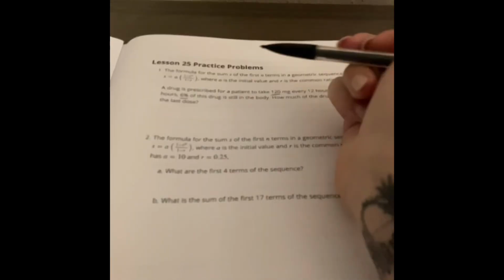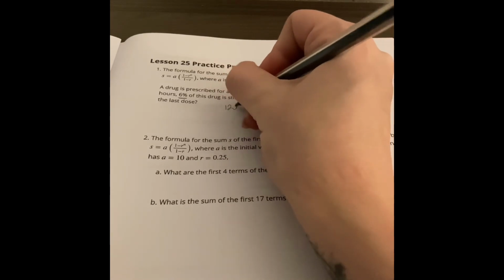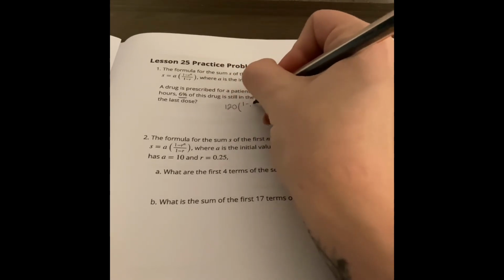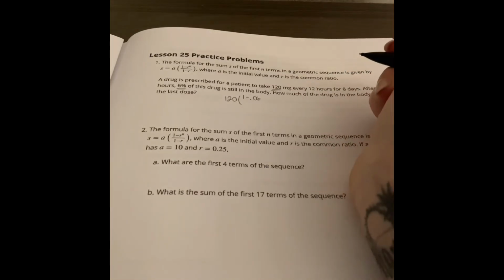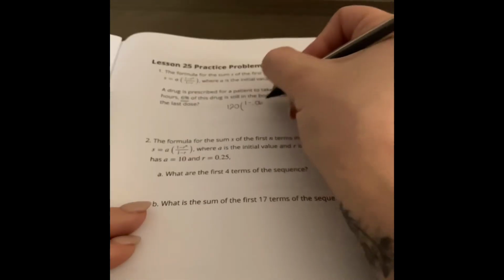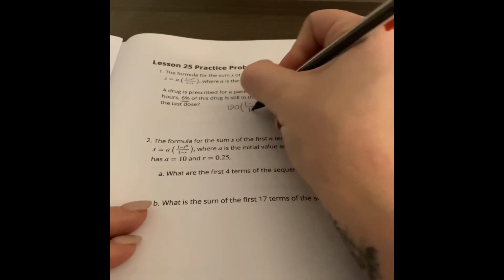So this is like that second part of 25.3, question 2 we did. 120, 1 minus 0.06, twice a day for 8 days means there's 16 doses. And then we have our divisor. And let's see what we get. Gotta type this out here, make sure I do 16. That I don't think is very common. My daughter's was 7 days, and I've seen a couple that are longer than that, but I've never seen an 8 before.